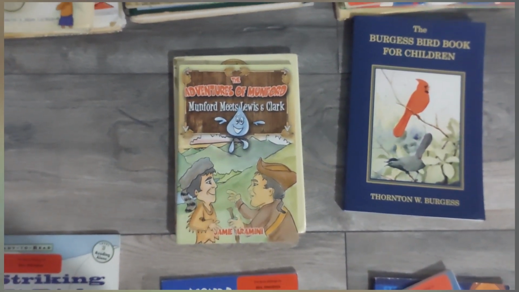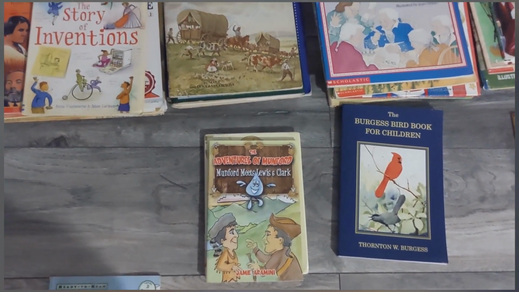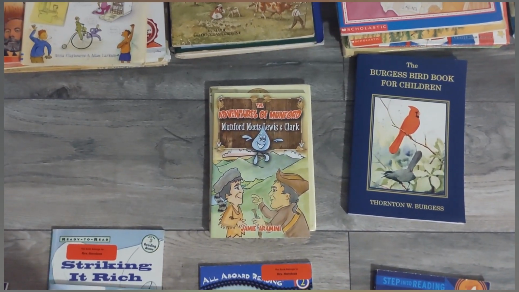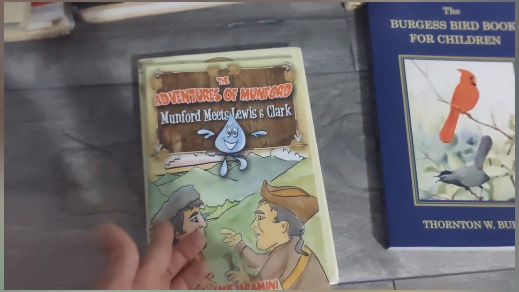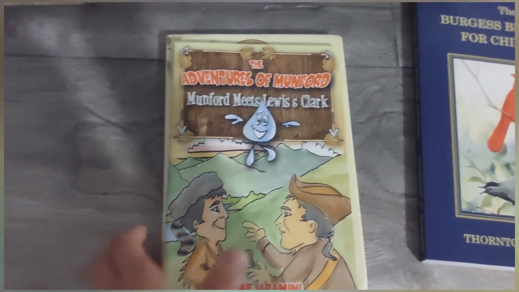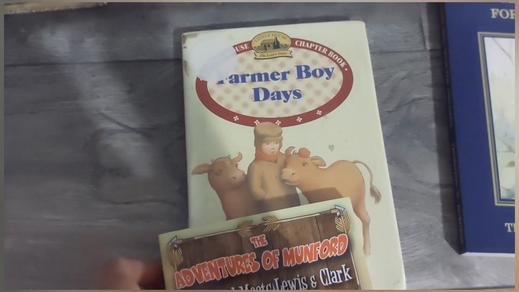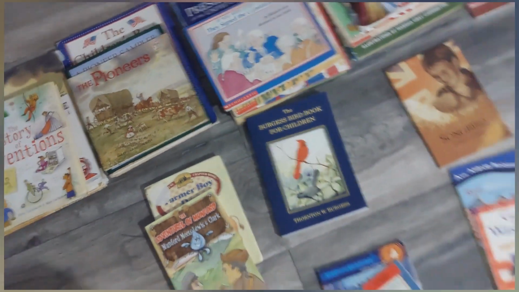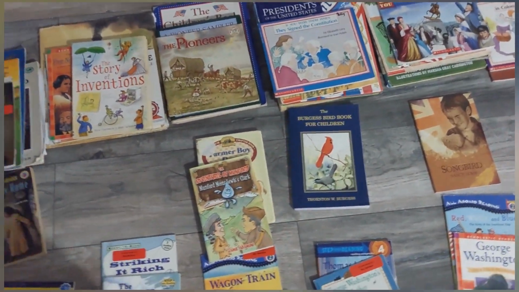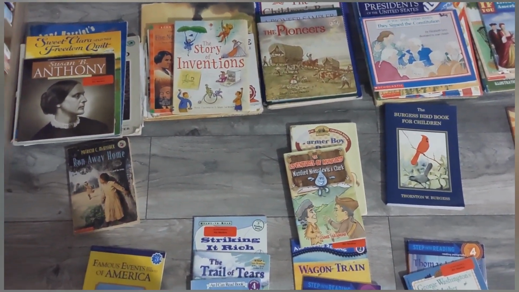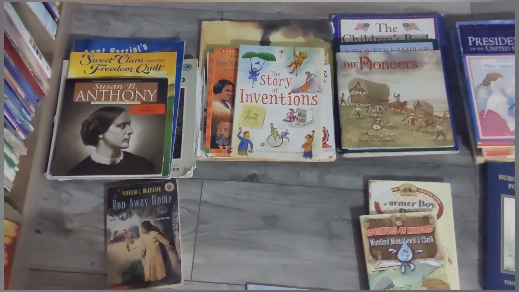And by the way, almost all of these books have been given to me or found at free tables or thrifted or eBay. Like this one I got from a homeschool free table day that they had. This, I didn't have to buy that book either. Farmer Boy. Actually, not very many of these books I've had to buy. I've been very blessed. A retired teacher years ago gave me a lot of the Scholastic ones and various other ones that I've just collected from my days of being a teacher.